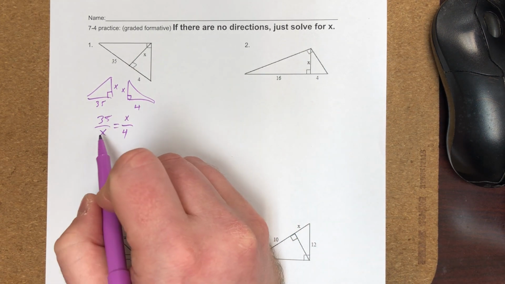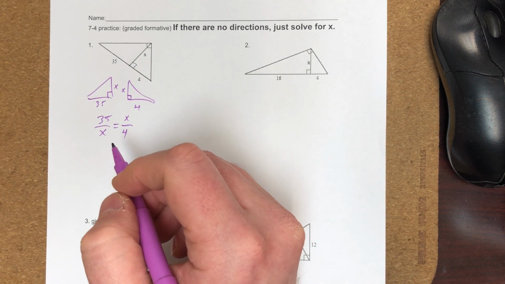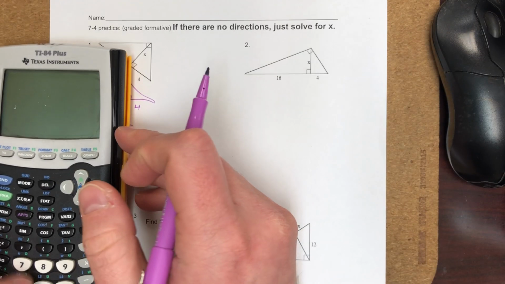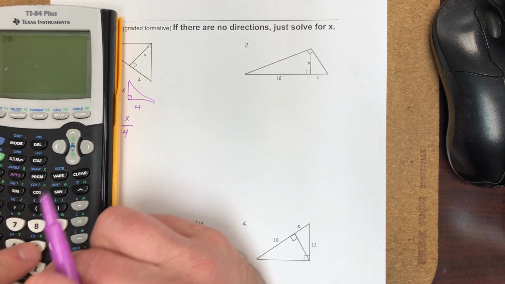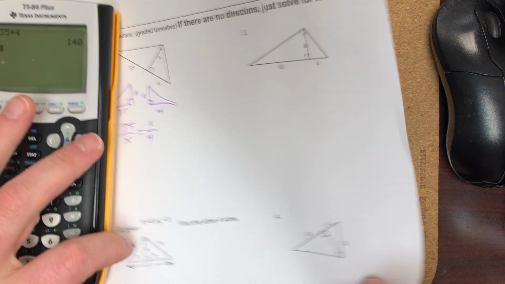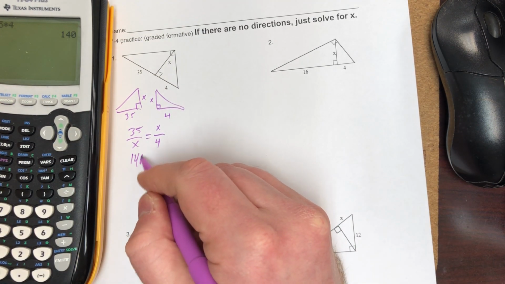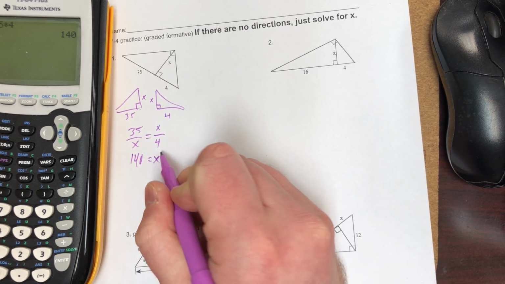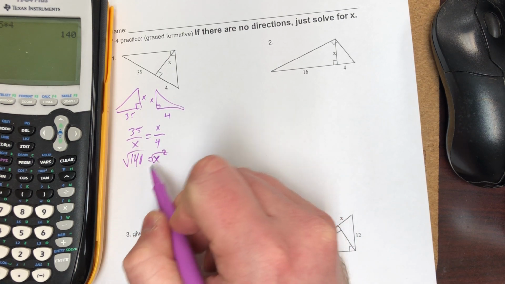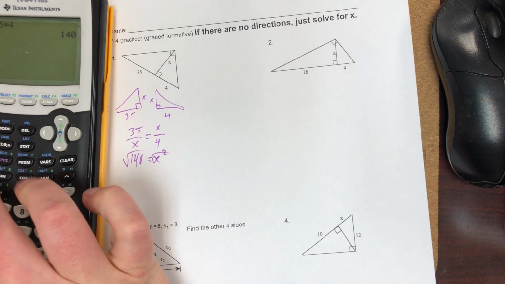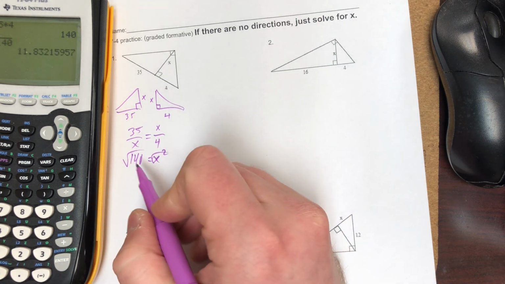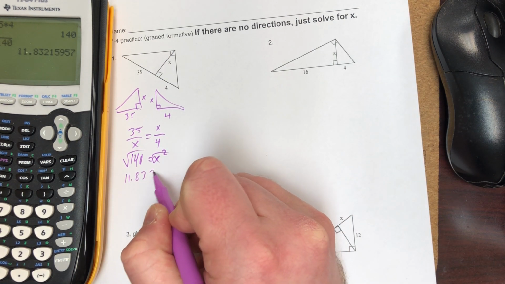So I can go through and solve this. 35 times 4, everyone knows is, just kidding, 140. So we can say 140 is equal to x squared. And I'll just take the square root of both sides. The square root of 140 is approximately 11.83.